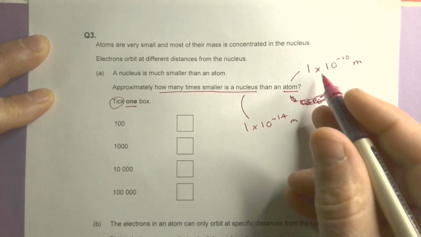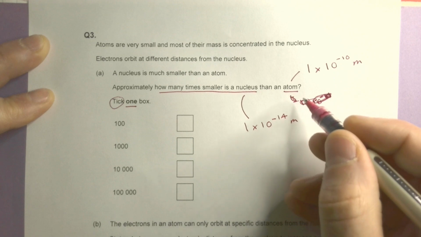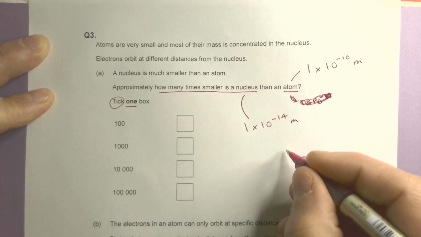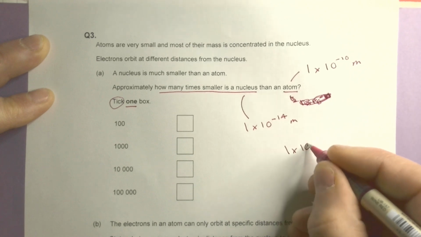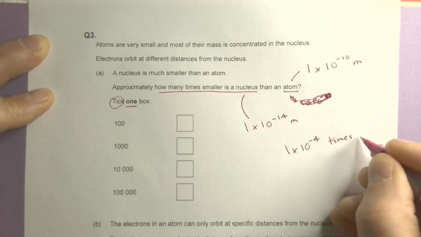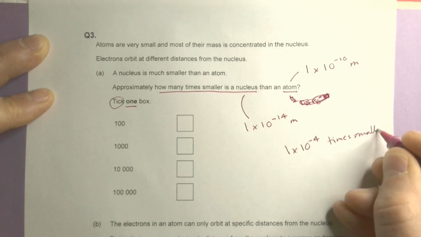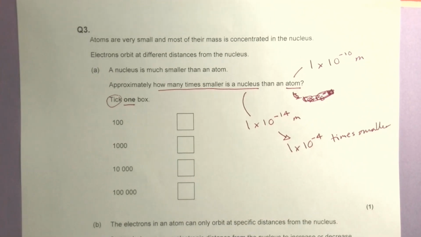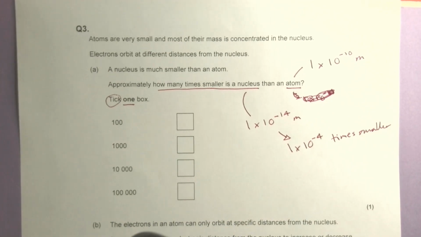So how much smaller is it? Well, if we look at these two, then this one is 1 times 10 to the minus 4 times smaller. Now what I might choose to do instead is do it with my calculator.